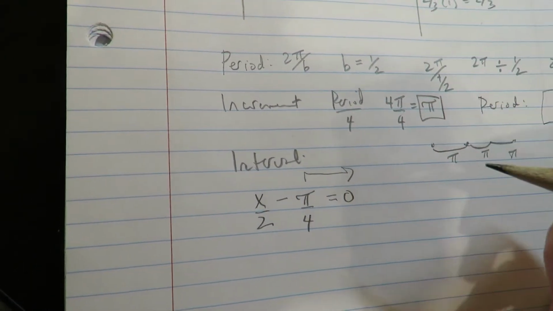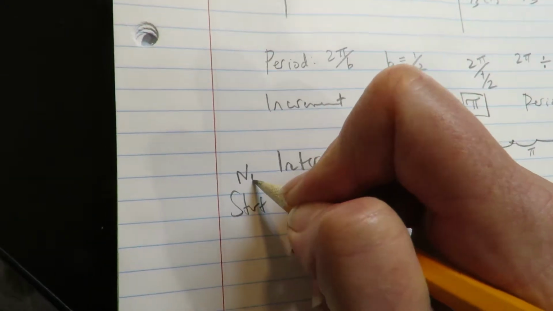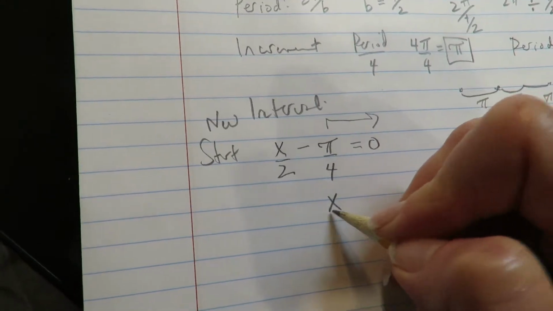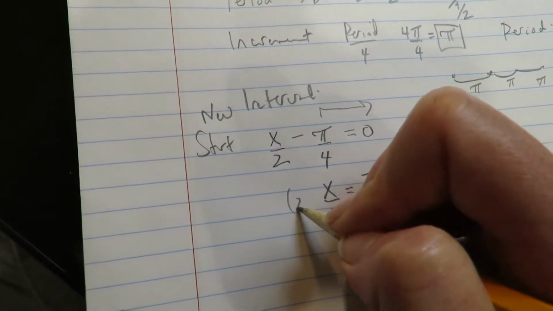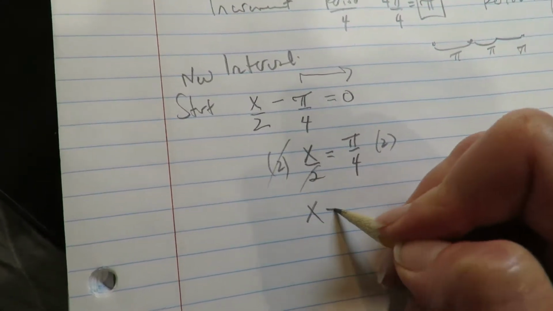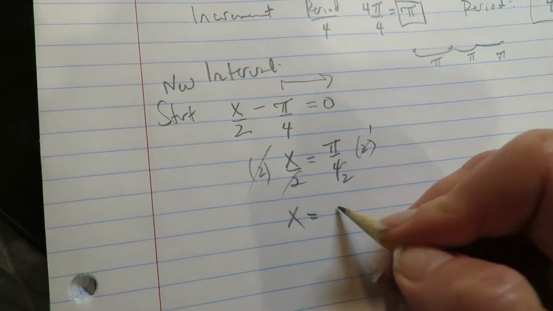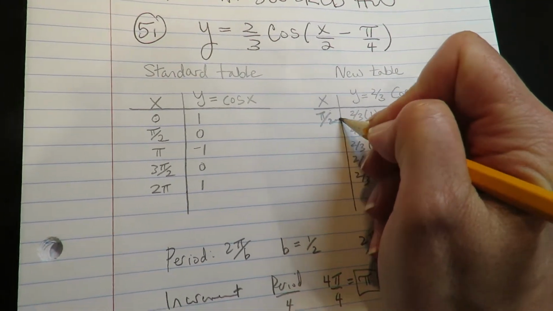So I'm going to move the pi/4 to the other side. I'm going to multiply both sides by 2 to get rid of the 2 under the x. I'm going to reduce over here, so this is pi/2. So the new start is pi/2.